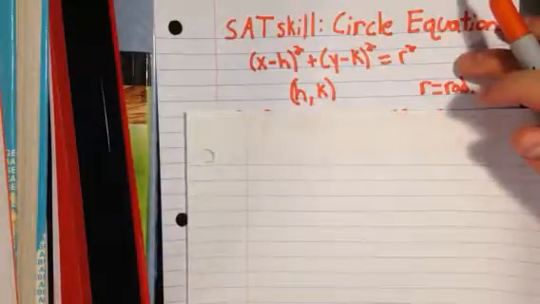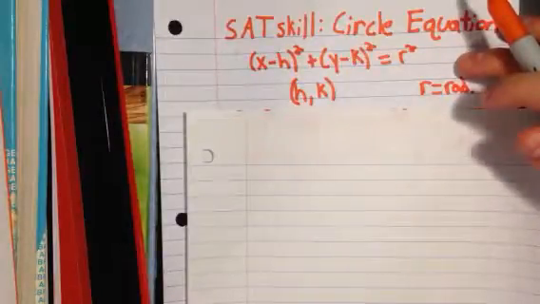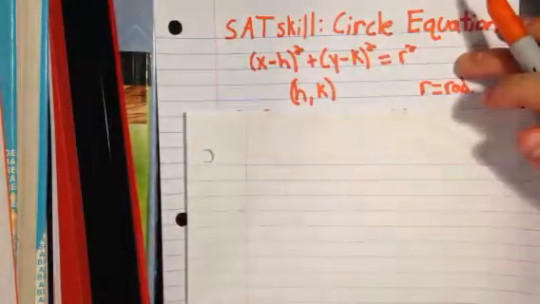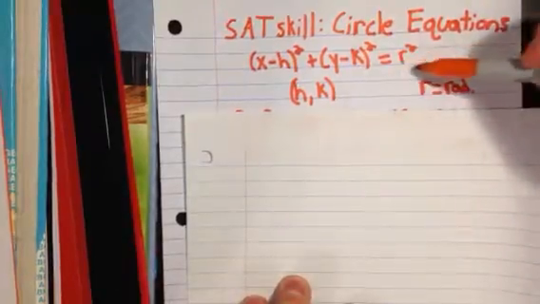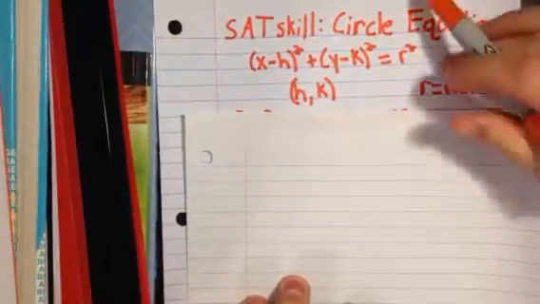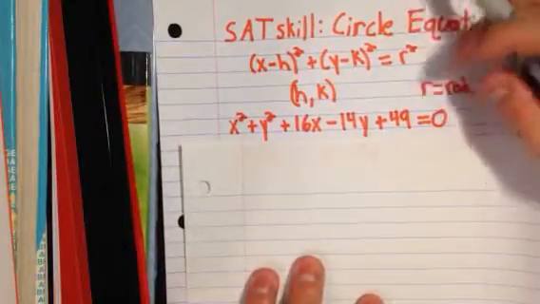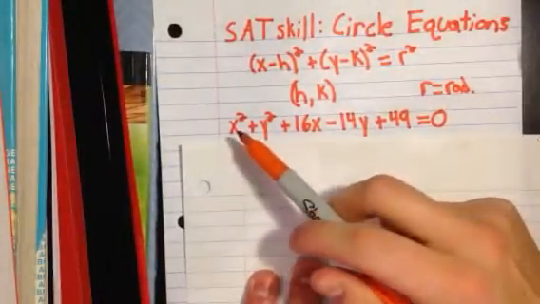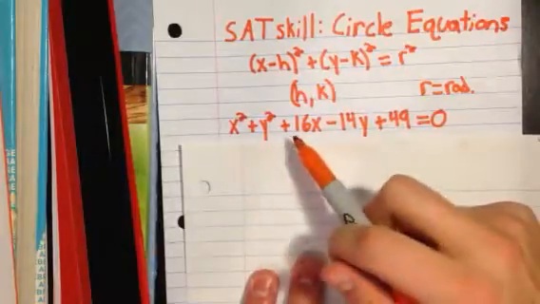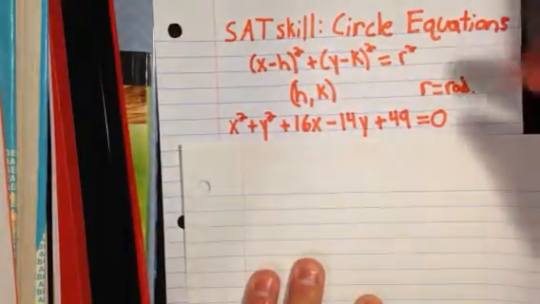Now, the SAT will usually not give you the circle equation in this standard form, but they will still ask you to find maybe the coordinates of the center of the circle, or the radius r. It's important to keep in mind that r is squared in the standard form of the equation. So this is an example equation that the SAT may give you: x² + y² + 16x - 14y + 49 = 0.